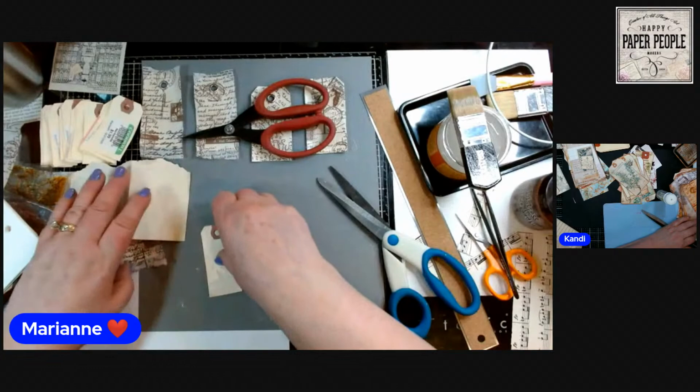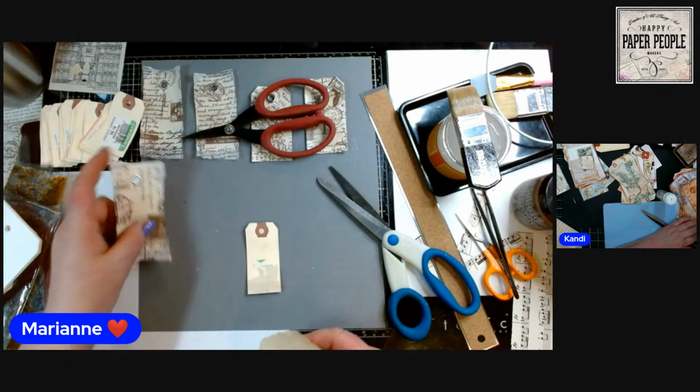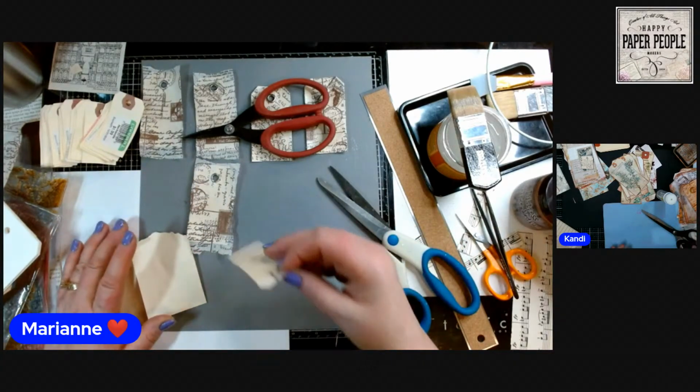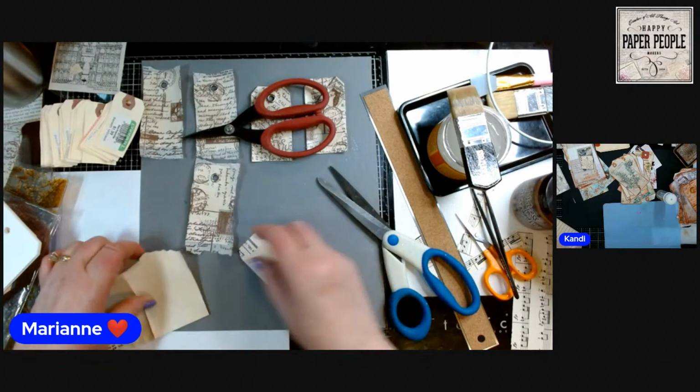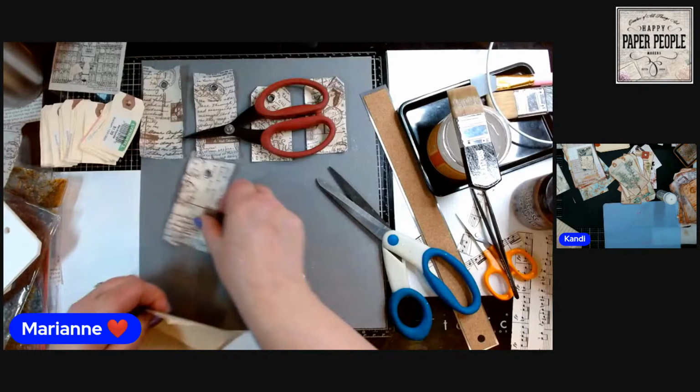So what are you going to do today, Candy, as far as blanks or bases, or are you going to decorate some tags? If you've already got a ton of them made and you want to just start decorating tags. I'm backing some, and then I'll probably decorate some. But I usually don't like to decorate until I go to put them in my journal.